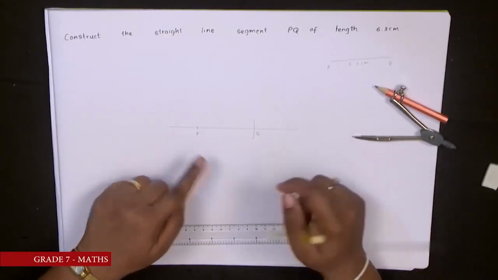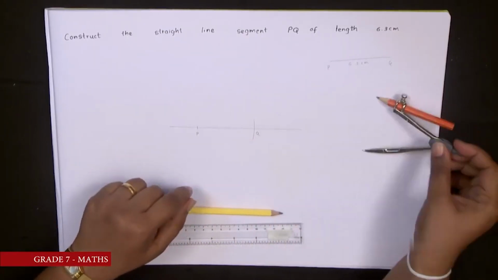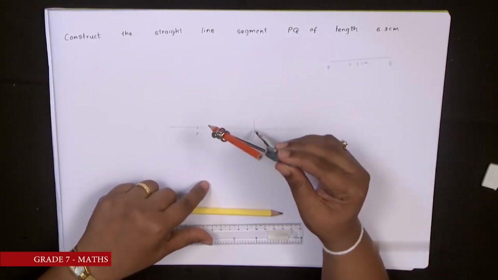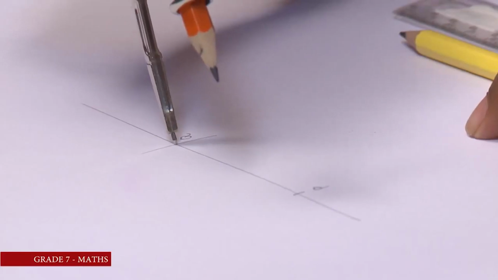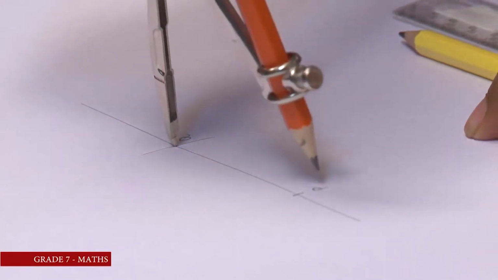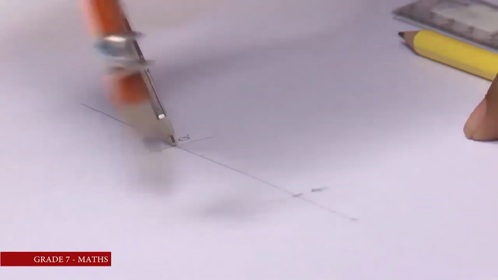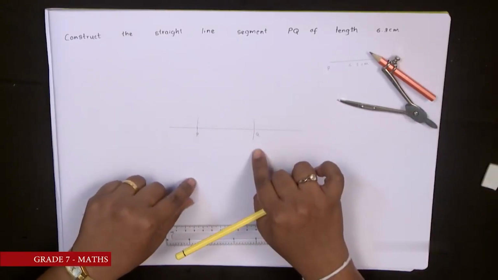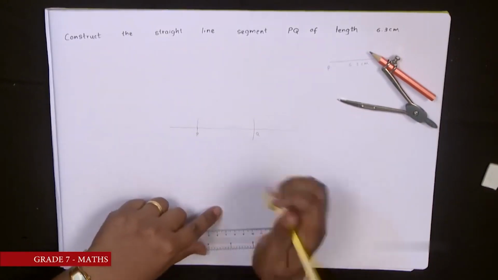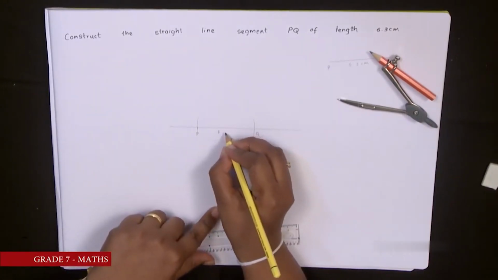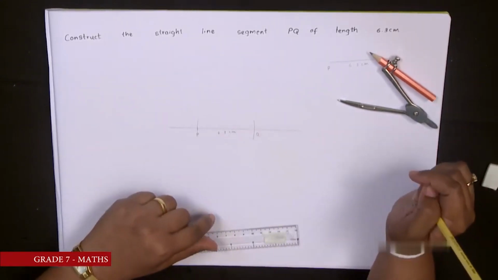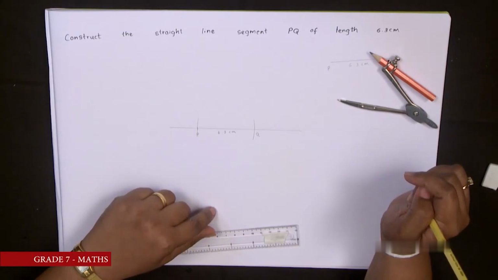Right. Now, we have both points, but without changing the distance on the pair of compasses, we have to place the pair of compasses on Q once again and draw an arc to go across point P. Right. Now, the length of PQ is 6.3 centimeters. You have to mention it. Right. Now, I have mentioned the length of the line PQ.